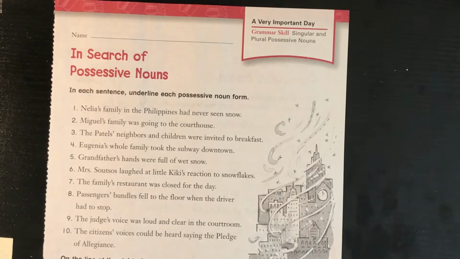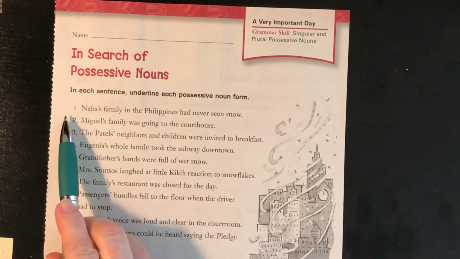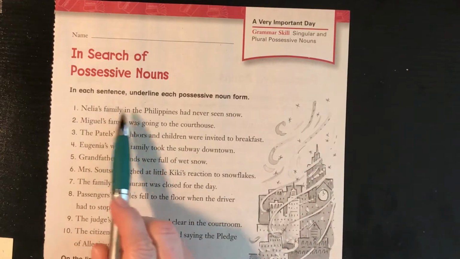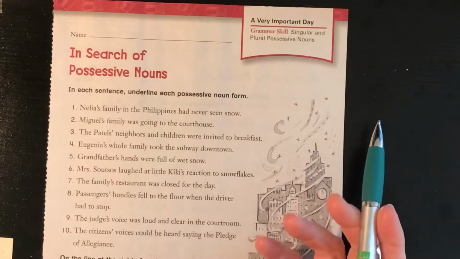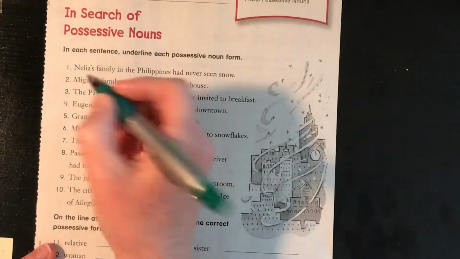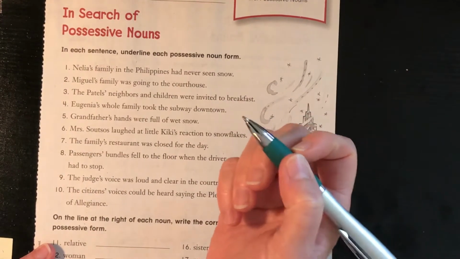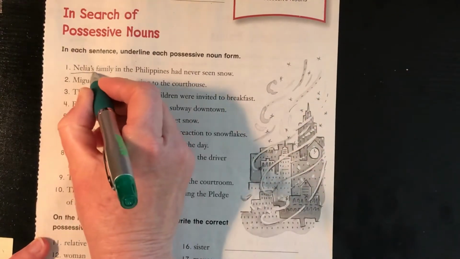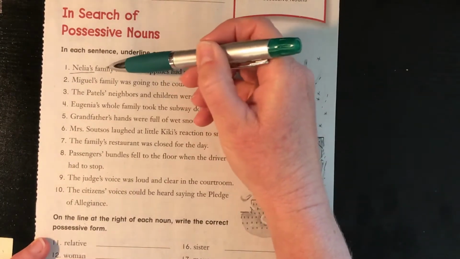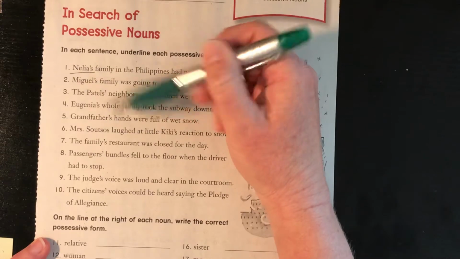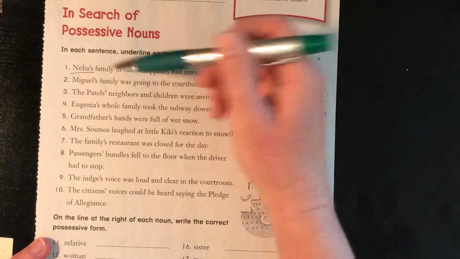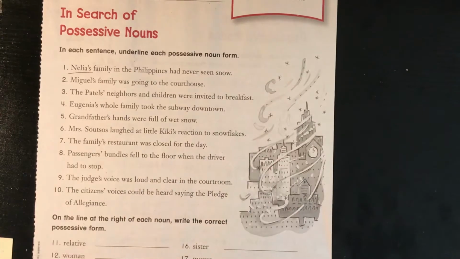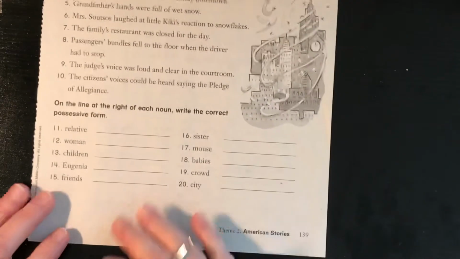Our focus is that idea of who does it belong to? Who possesses it? For example, number 1 says Nelia's family in the Philippines had never seen snow. Well, we can see very easily that there's really only one word that has an apostrophe, so chances are that's your possessive. And if we look at that, we can see that the family belongs to Nelia. There's not a bunch of Nelias. One Nelia, it's her family. So that's what they're asking you to do in the beginning. Now, all you've got to do is underline the words where you can see ownership or possessive.